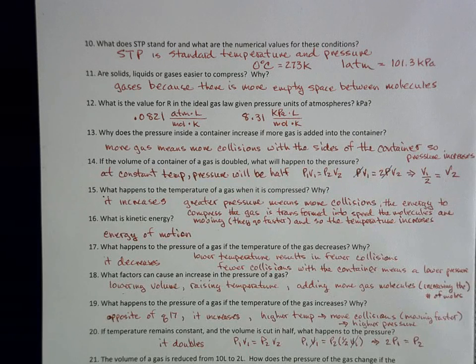On one side you have PV, pressure and volume. On the other side of the equal sign, you have nRT, n being number of moles. Well, if the number of moles goes up and you don't change the volume, then the pressure has to go up as well so that you still have an equality.